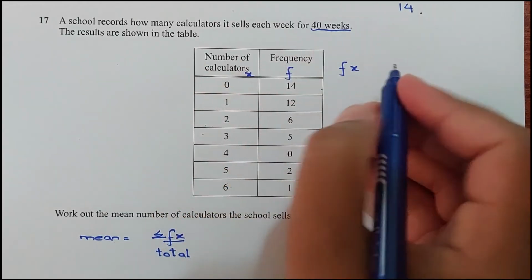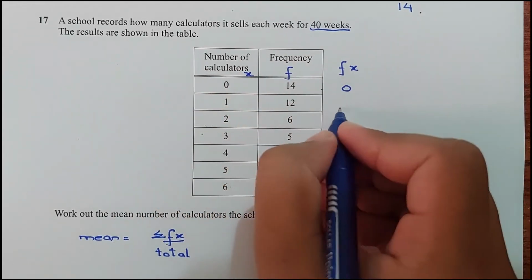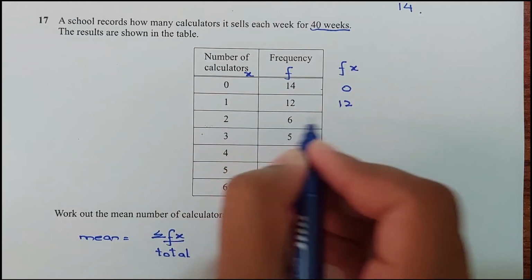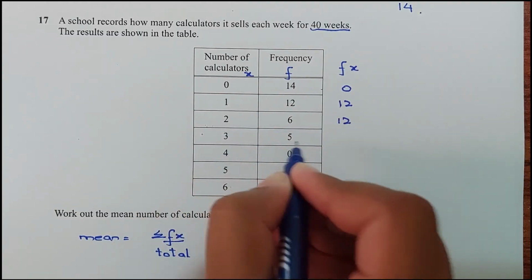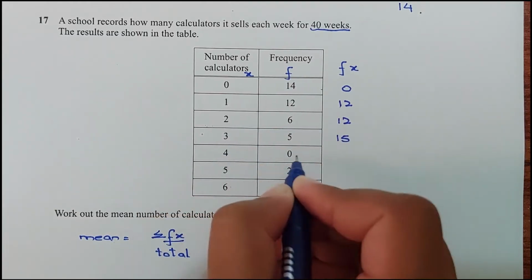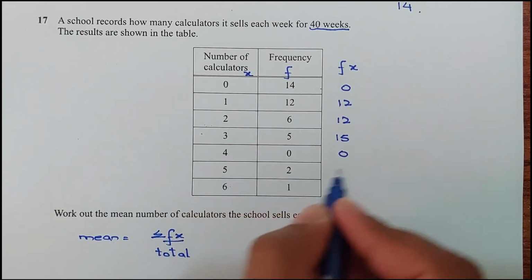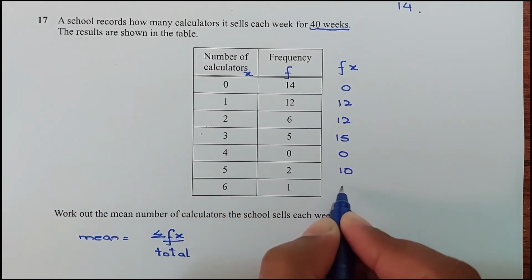Another column. 0 times 14 is 0. 1 times 12 is 12. 2 times 6 is 12. 3 times 5 is 15. 4 times 0 is 0. 5 times 2 is 10. 6 times 1 is 6.